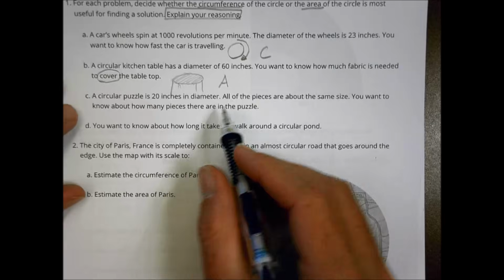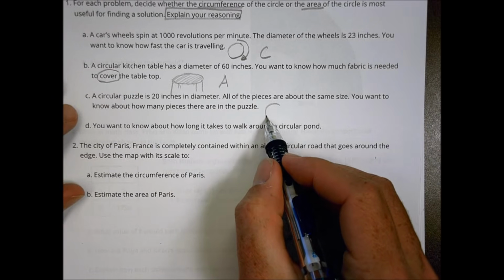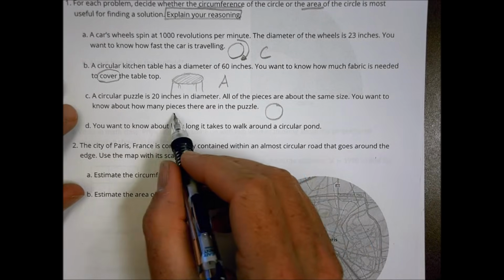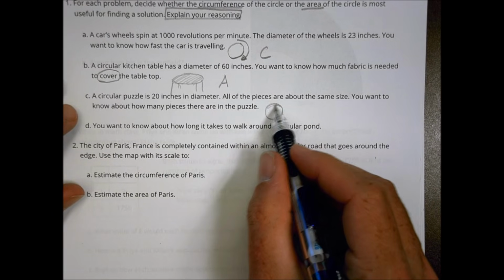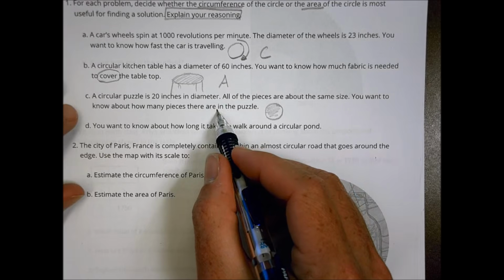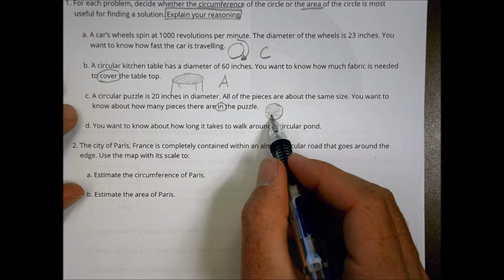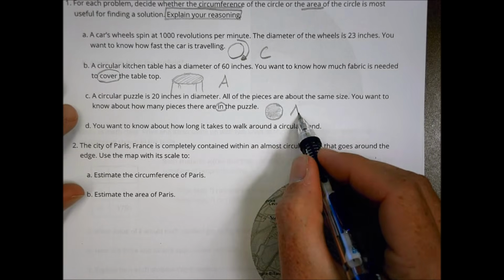A circular puzzle is 20 inches in diameter. All the pieces are about the same size. You want to know how many pieces there are inside the puzzle. Again, this is in the puzzle, kind of like covering up or being on. We're inside that circular frame. That would be an area question.